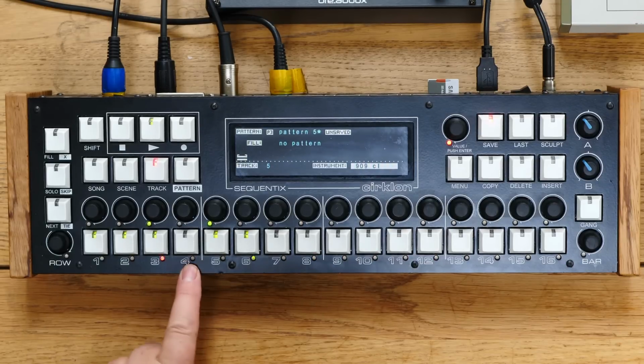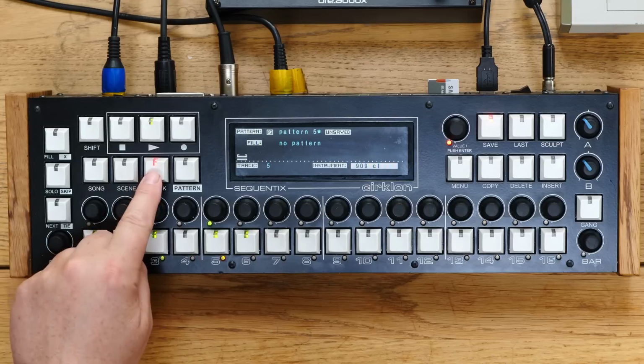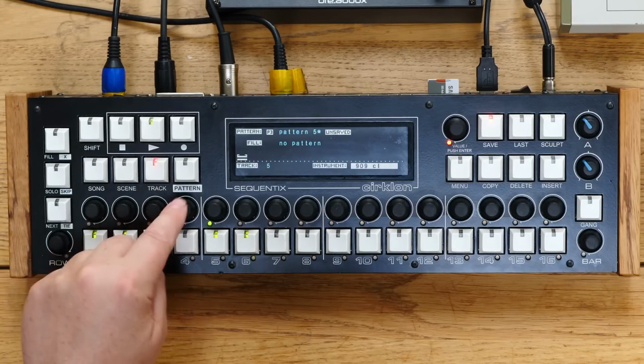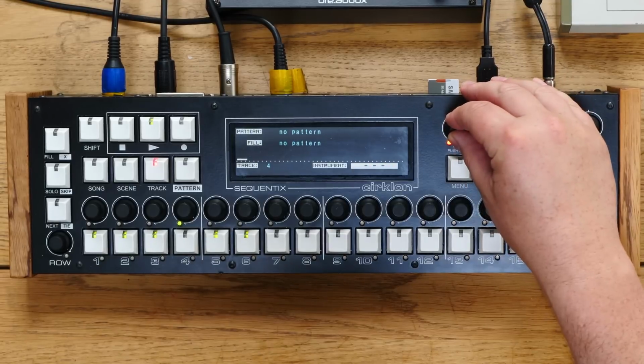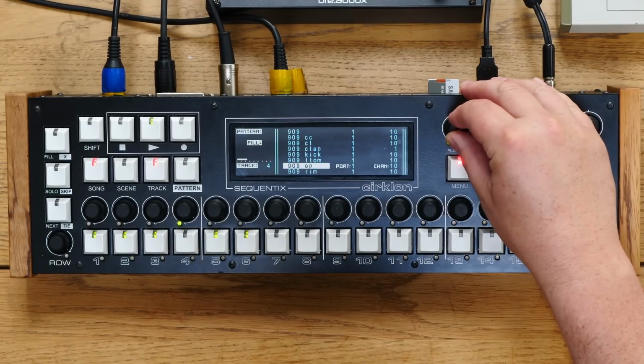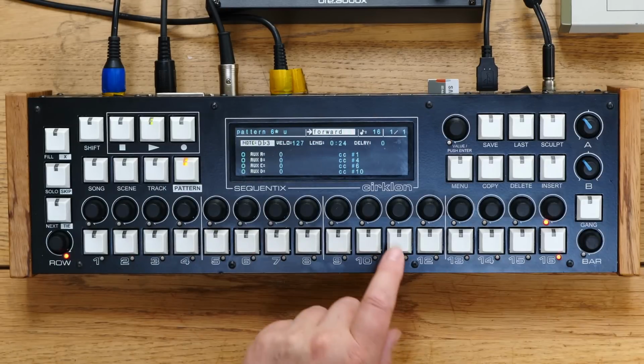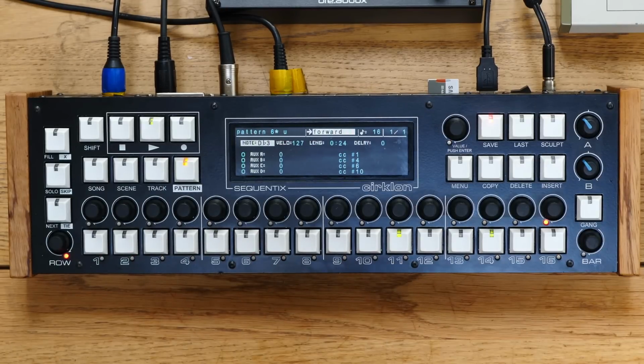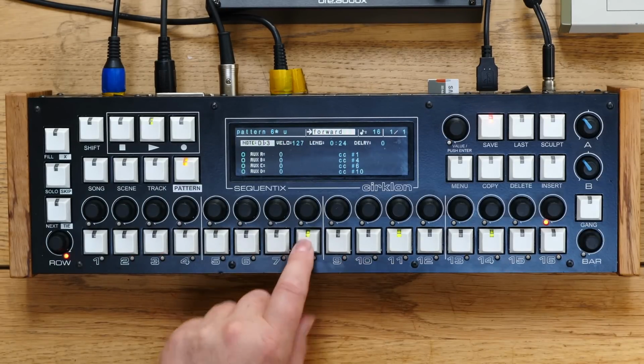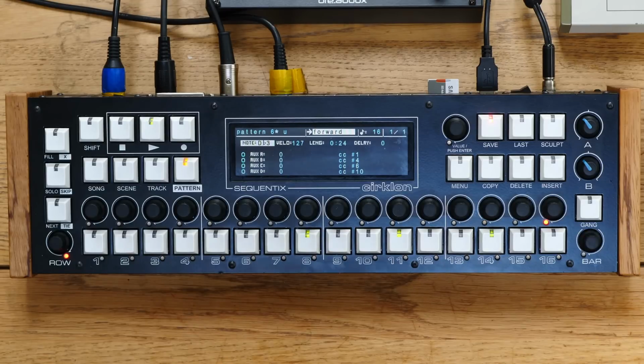Haven't put anything on 4 yet. Let's stick a rim shot on that. So track 4. I'll show what that screen was in a second as well. So let's put the rim shot. Pattern. Cool.